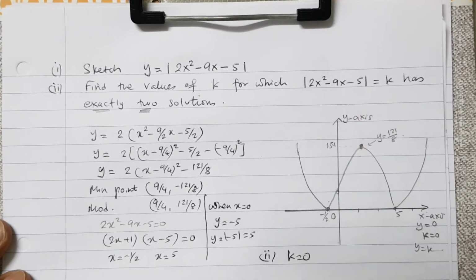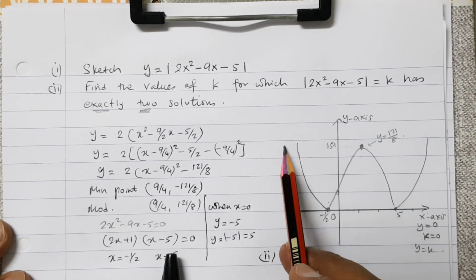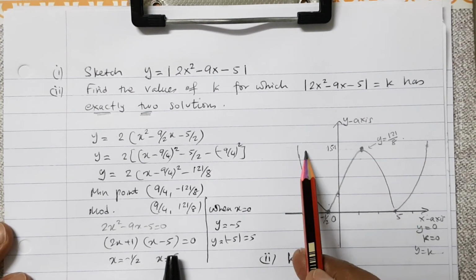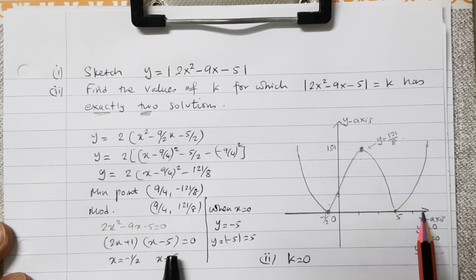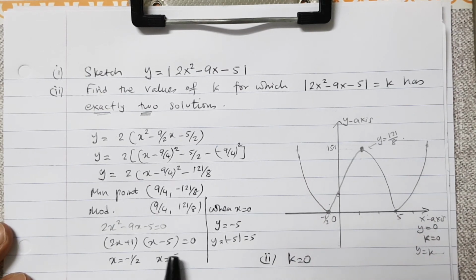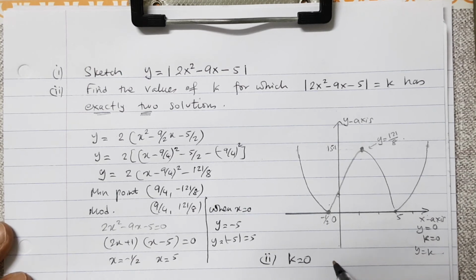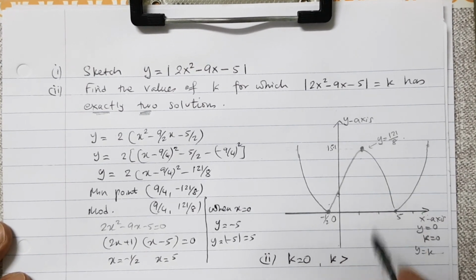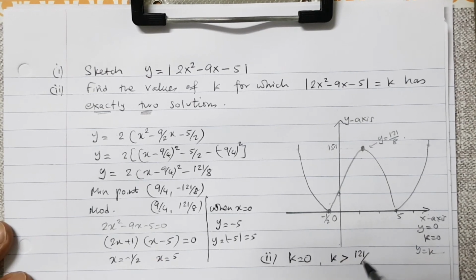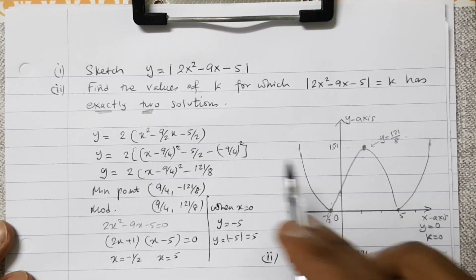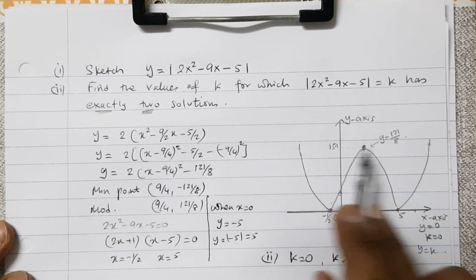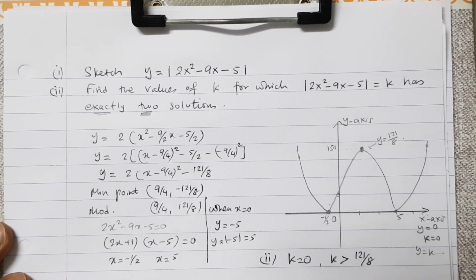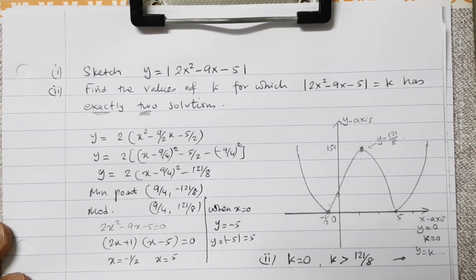So beyond that point, if you draw any line, you're going to get exactly two solutions. So satisfying this condition, k is greater than 121 over 8, because any line above this value will cross the curve at two places, giving exactly two solutions. So here we are. Take care.